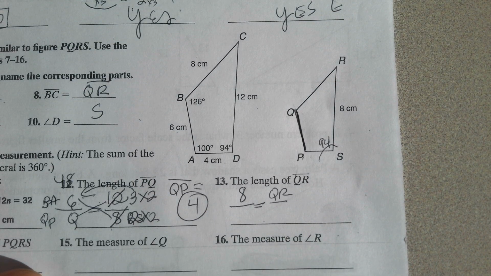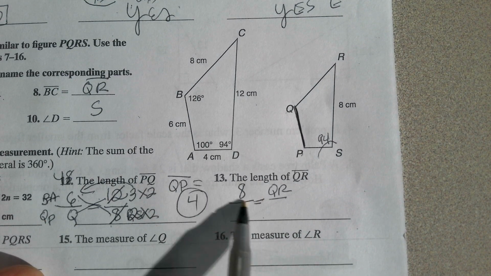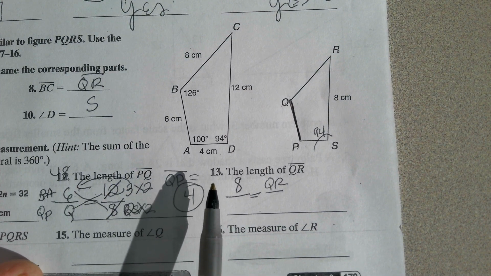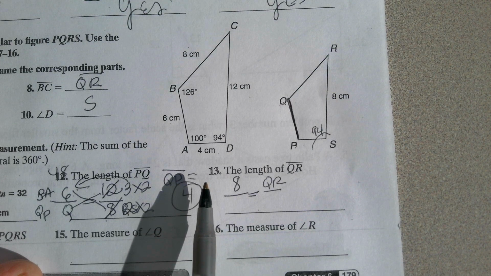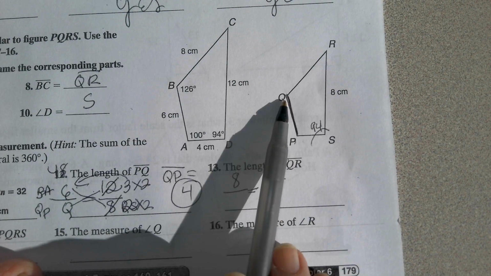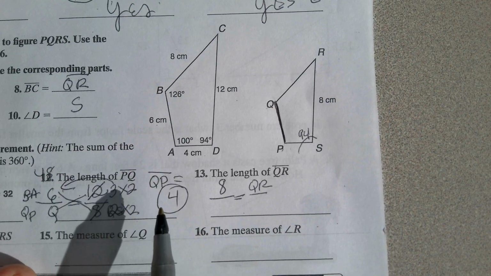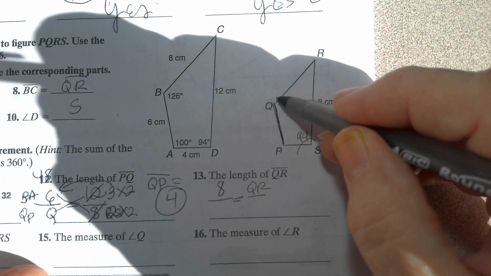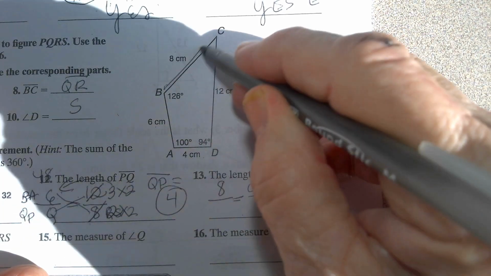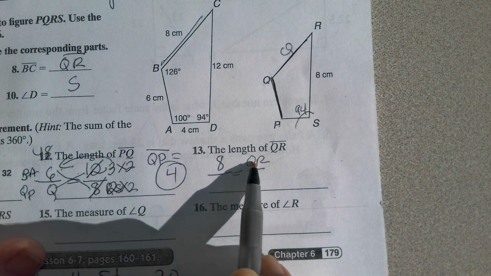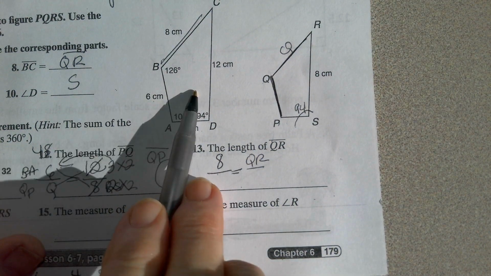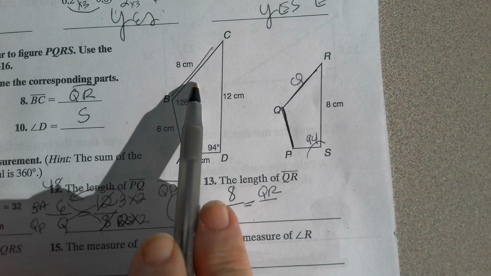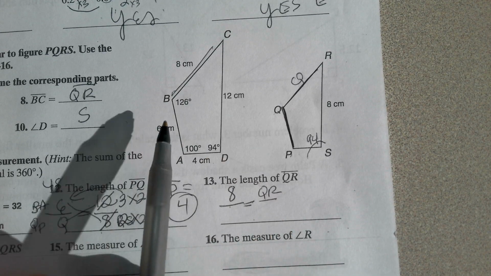And then I need 2 other numbers. The first one has to come from here. Who knows which one I can pick? And if you pick one here, you have to have the number over here. Well, I'm looking for this one right here, and so I'm picking that one. 8 is equal to the QR. But then I need another number from here. Who has an idea which one I can pick? Well, I've already used the 8. So I need a different one.